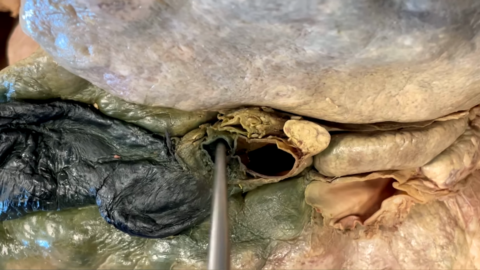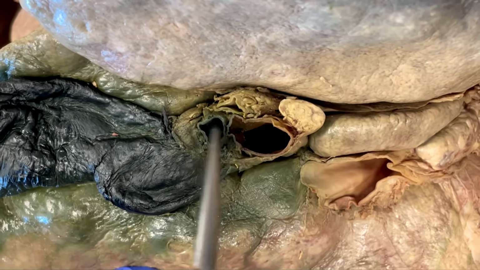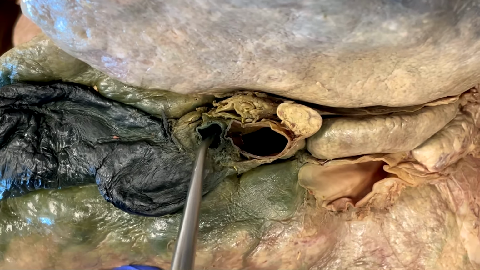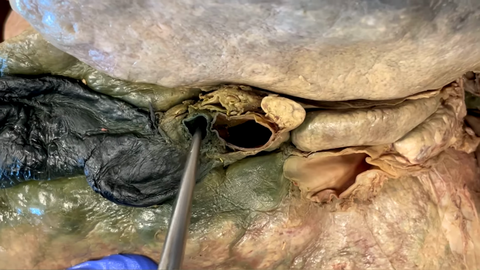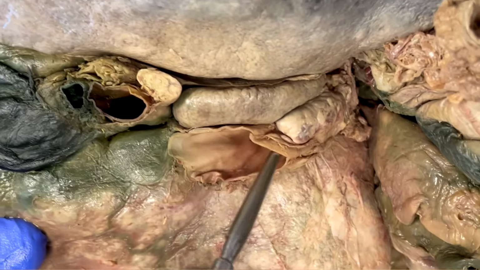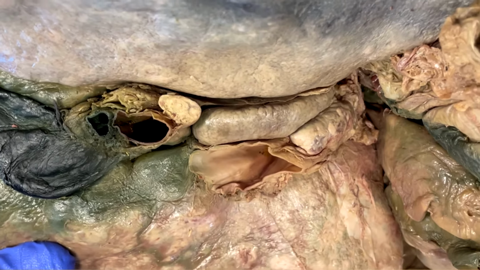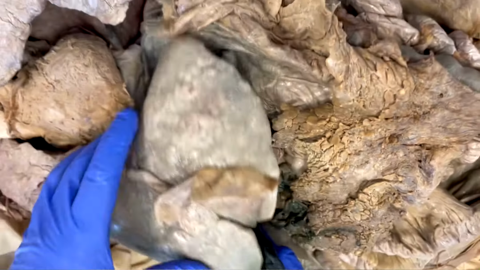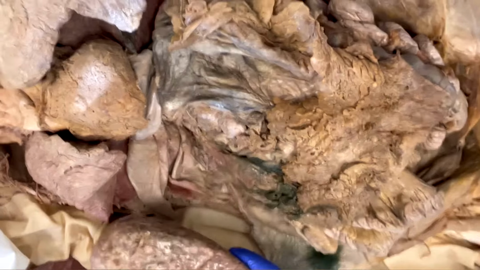And then this would be the common bile duct. At this point, the hepatic ducts and the cystic ducts have already joined. We can't separate those out on this particular cadaver. And the other large vessel, not in the porta, further back, is the inferior vena cava. And then next we have the renal artery.